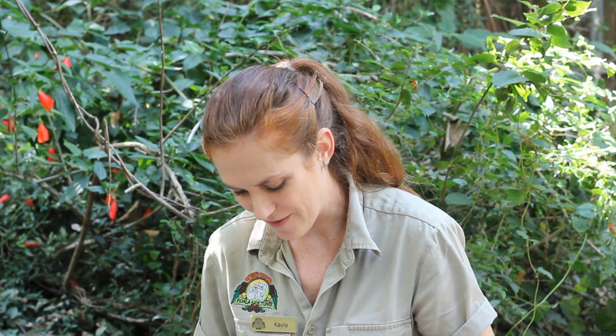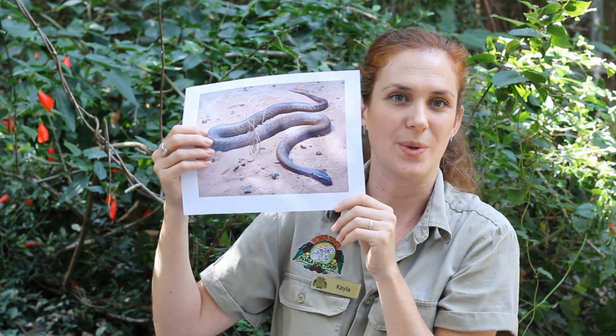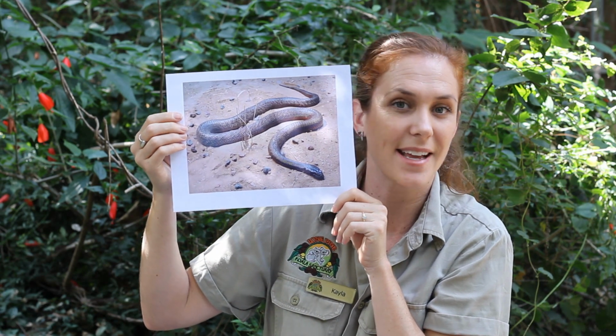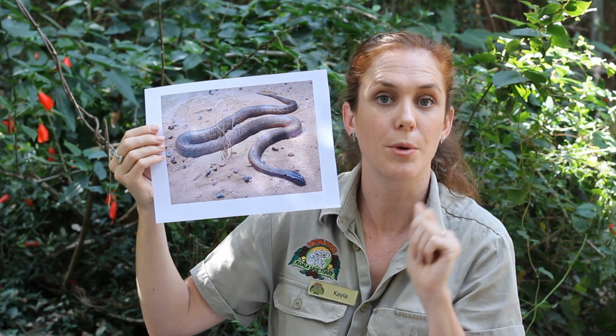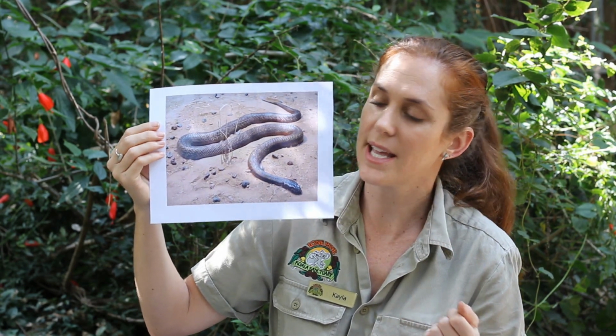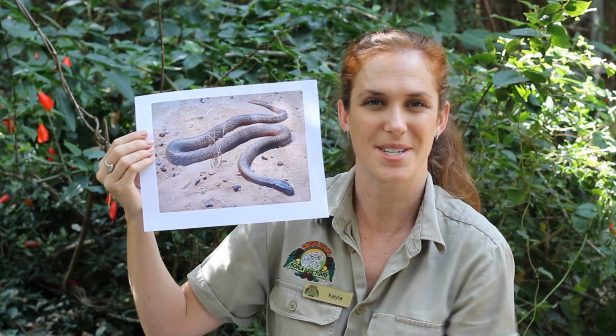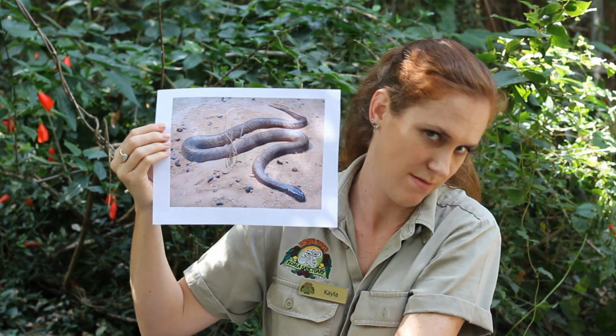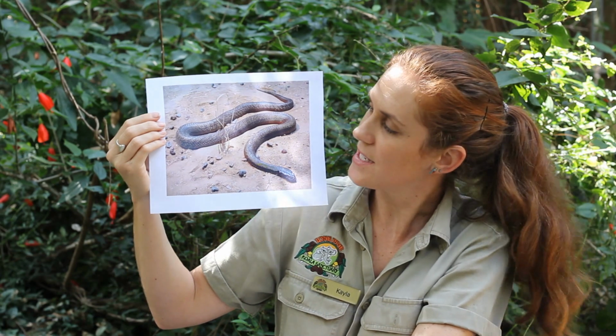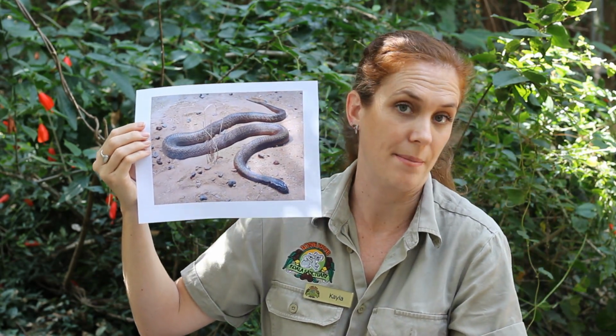Next one, we've got a snake. So, what type of animal is a snake? What group does it belong to? And do you think it lays eggs or gives birth to live young? This one could be a little bit of a tricky one. So have a think. This is an inland taipan, by the way.